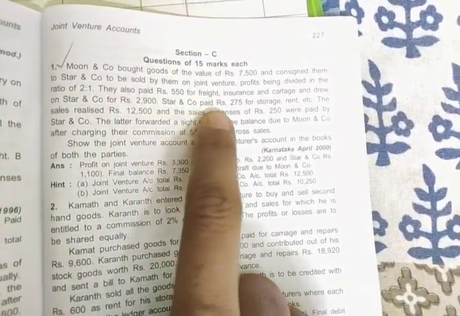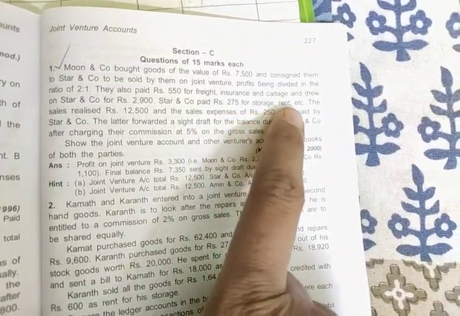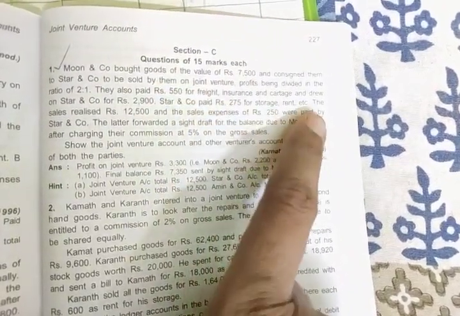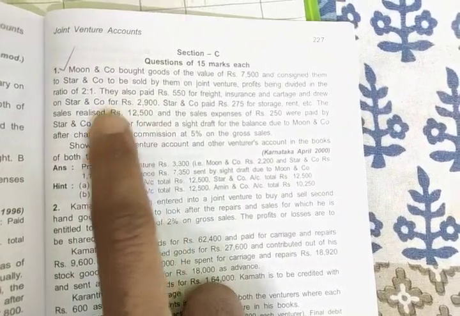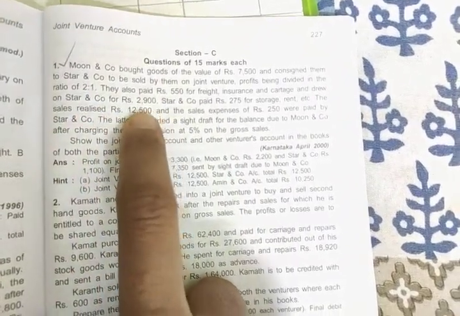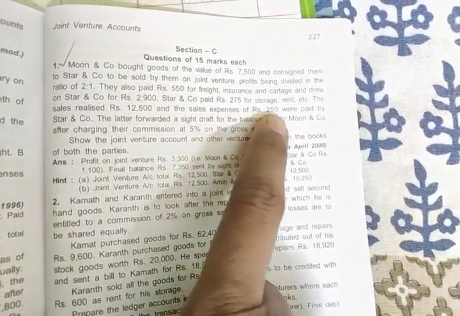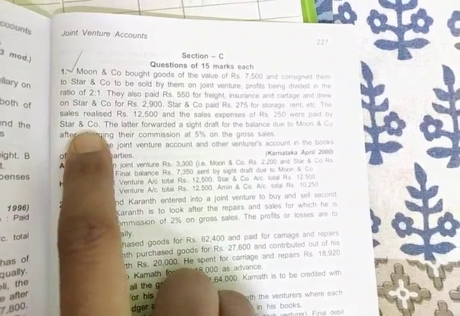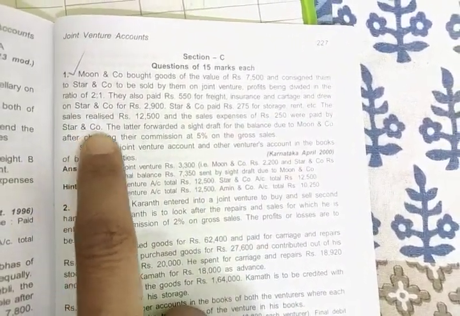Now, Star and Company paid rupees 275 for storage and rent. That means another expense. The sales realised rupees 12,500. So the sale proceeds are rupees 12,500, and the sales expenses of rupees 250 were paid by Star and Company. So one more expense is paid by Star and Company.